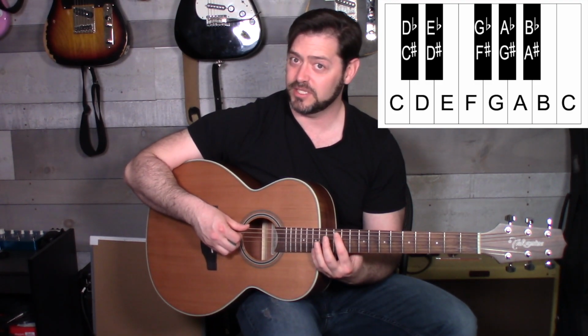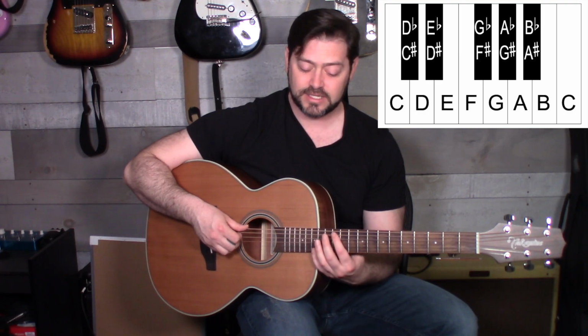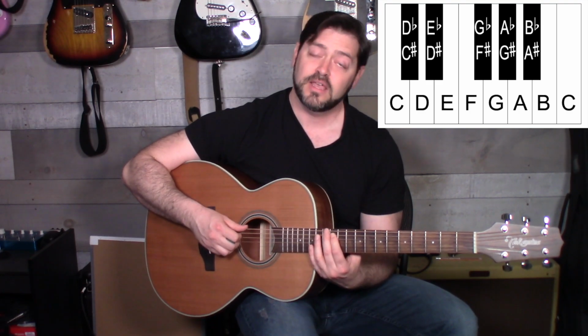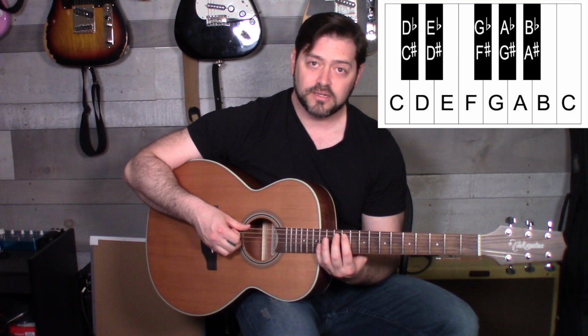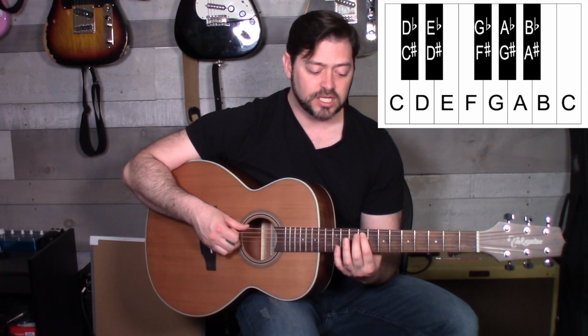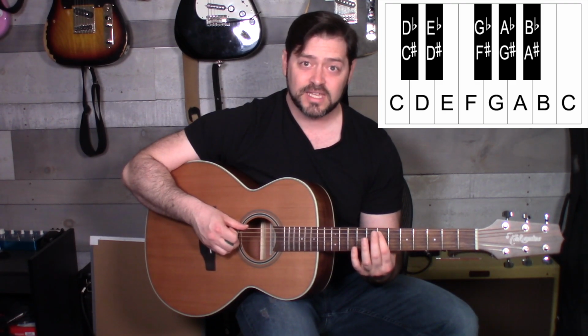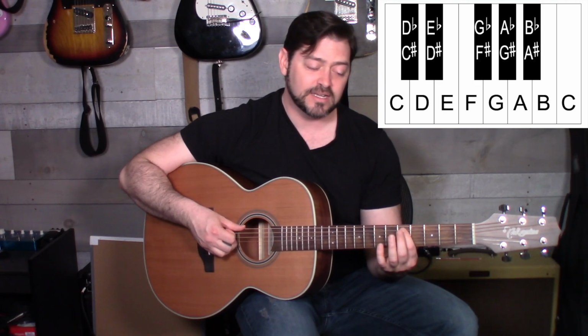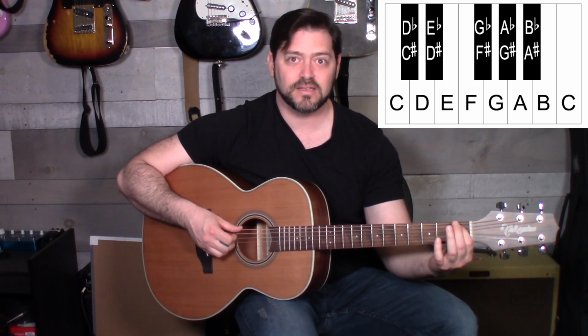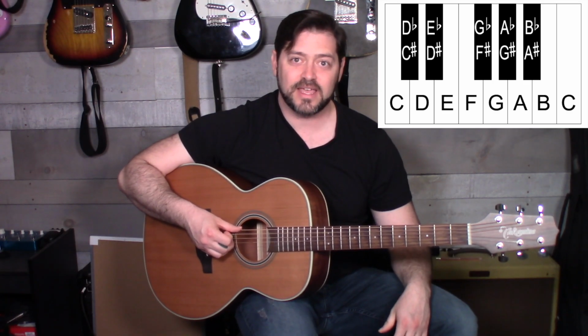Again, notice everything repeats at the 12th fret, so open A is A at the 12th fret. Backwards, A flat, G, G flat, F, E, E flat, D, D flat, C, B, B flat, A.